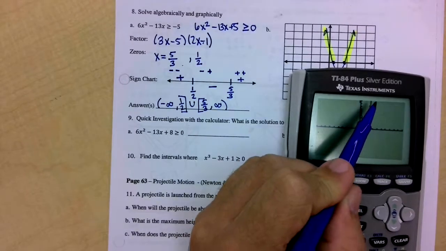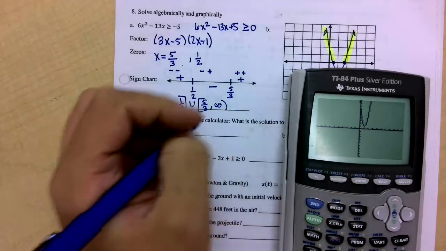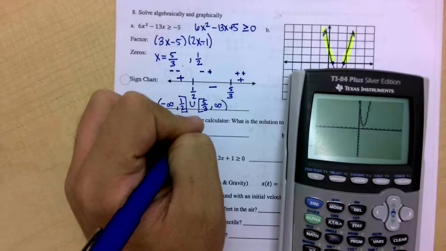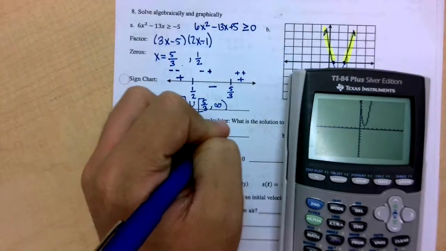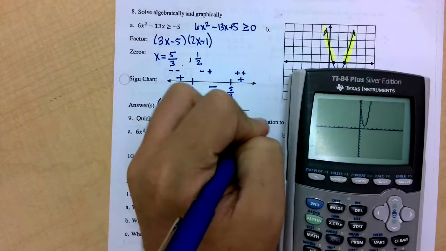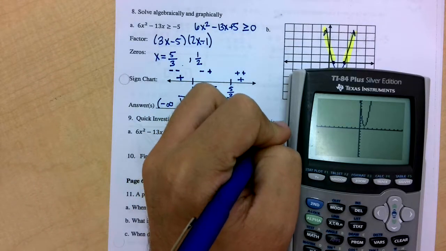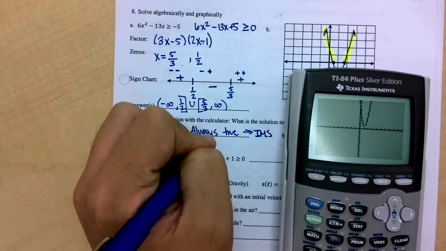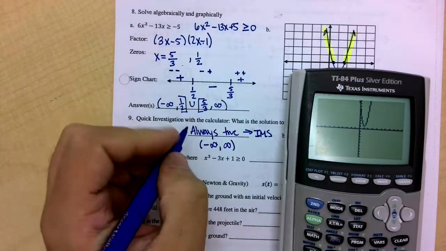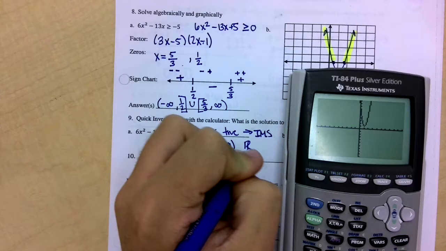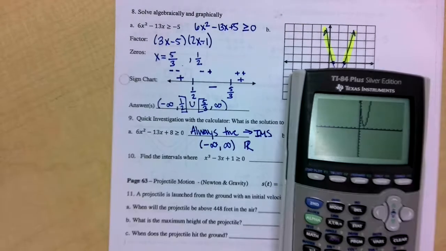It gets close, but it's entirely above the x-axis, the whole axis. So this is always true. This inequality is infinitely many solutions, or IMS. And the interval, we would say, is negative infinity to positive infinity, or you could use the symbol for all real numbers.